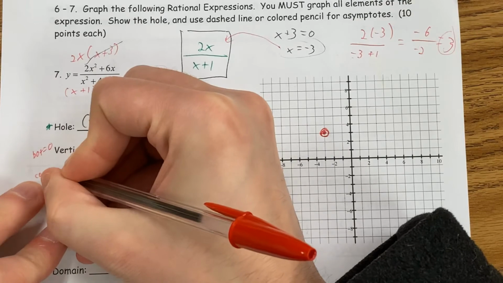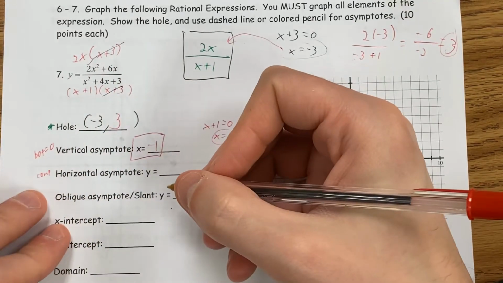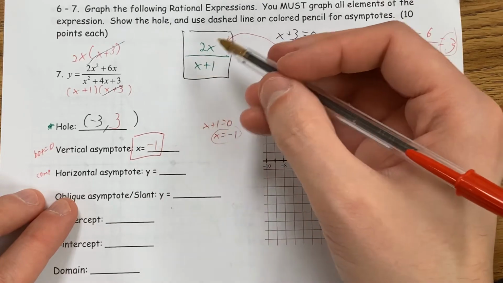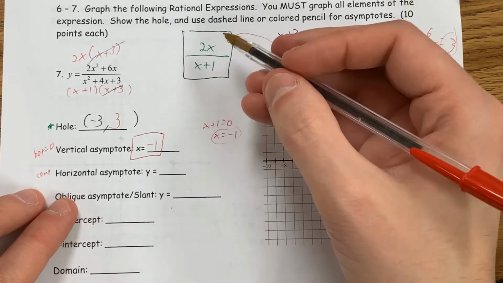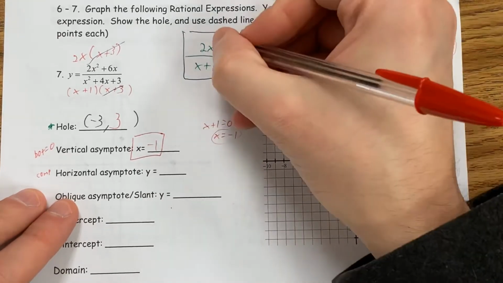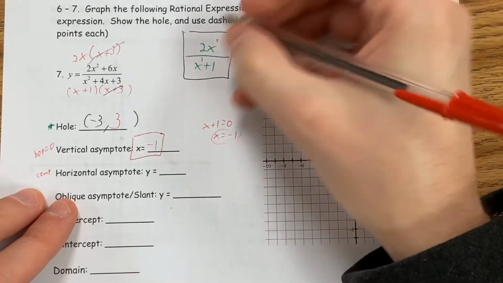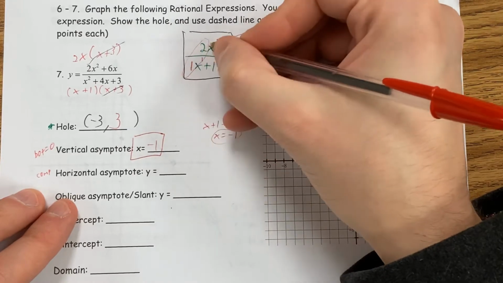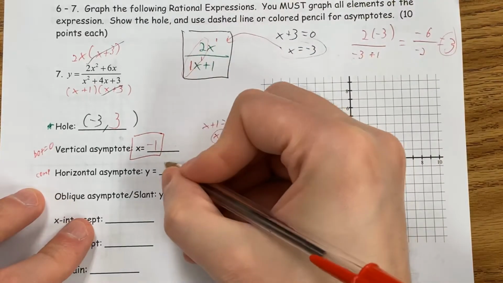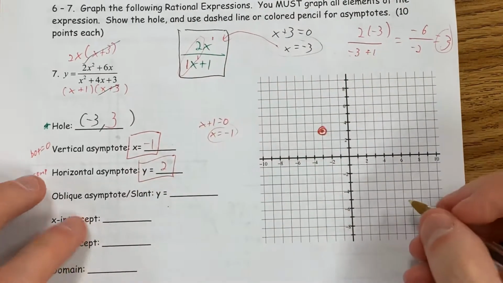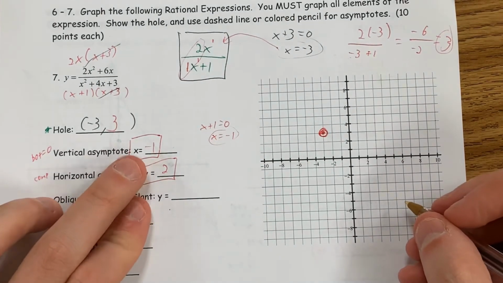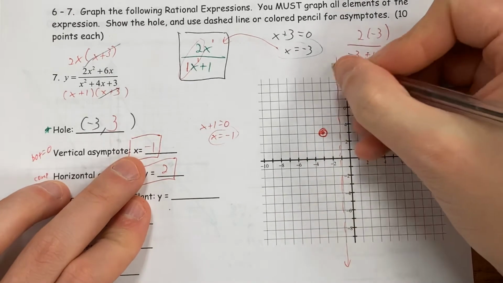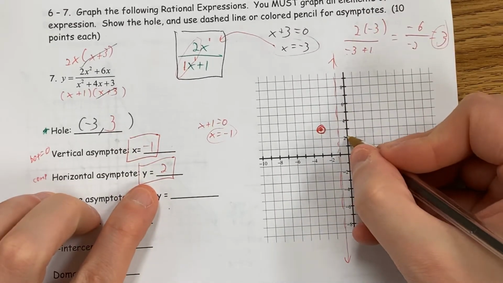Horizontal, you compare them. So here we have a 2x and here we have an x. The degrees are the same. If the degrees are the same, because they're both to the first power, you divide the leading coefficients. So this is a 2 over 1. So 2 over 1 is 2. I forgot to graph these. X equals -1. Y equals 2.